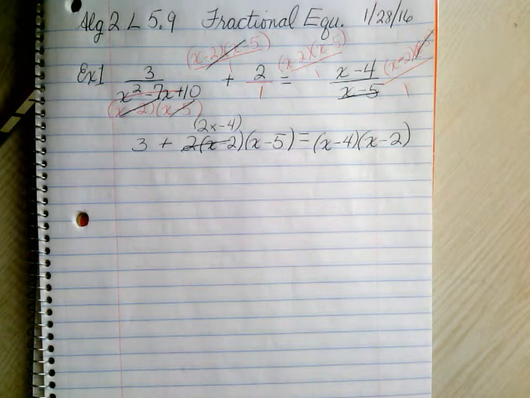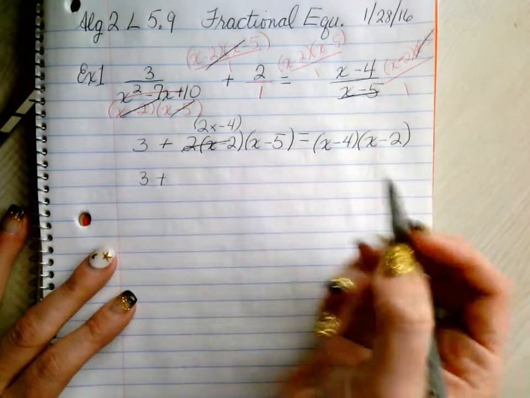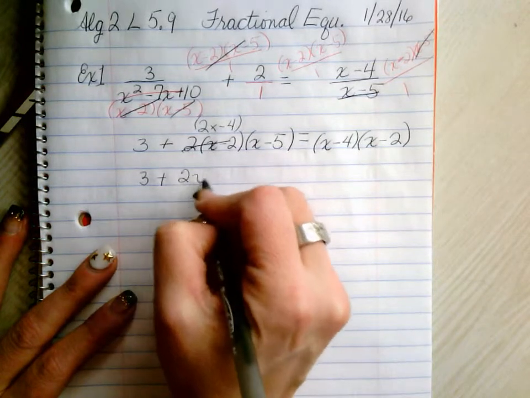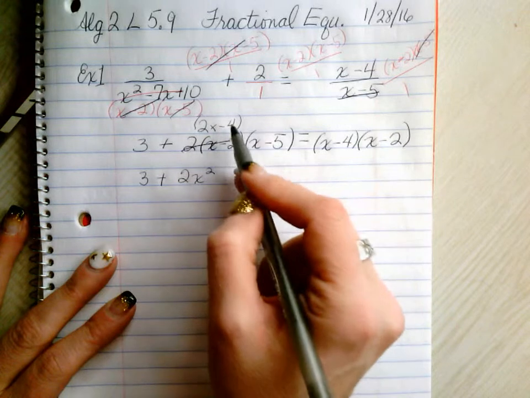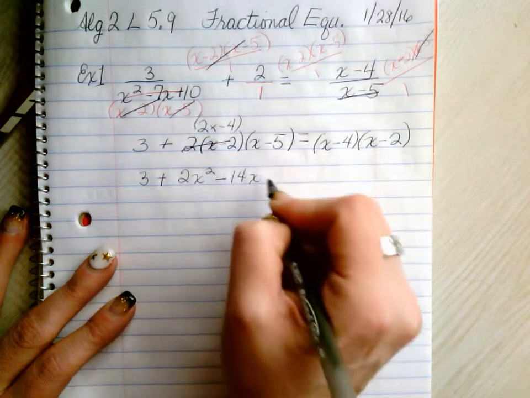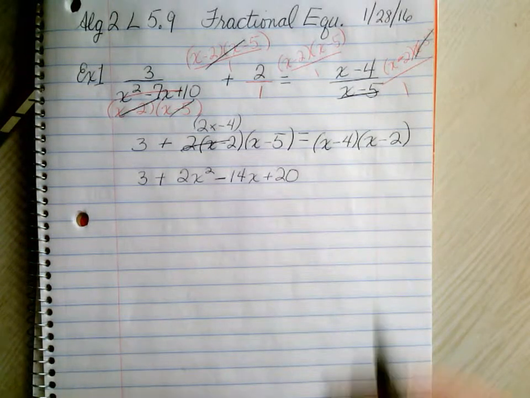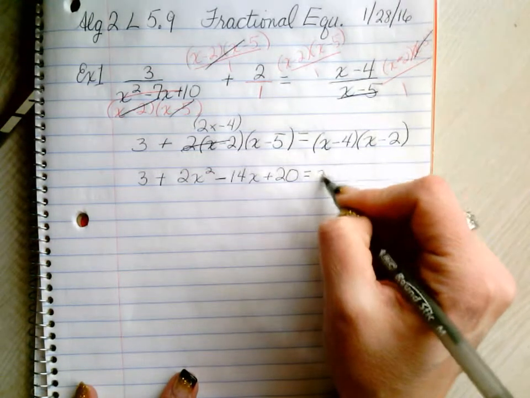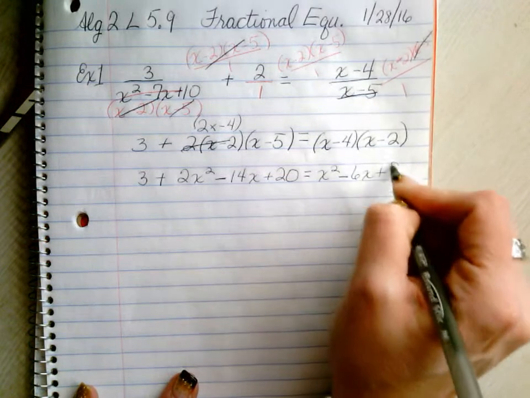Okay? So for right now I have 3 plus 2x squared. Outside and inside, negative 10, negative 4, so negative 14x and positive 20. Hopefully I'm doing all of my arithmetic correctly. We're going to do the other side. We're going to FOIL it up. X squared, negative 2, negative 4, 6x plus 8.